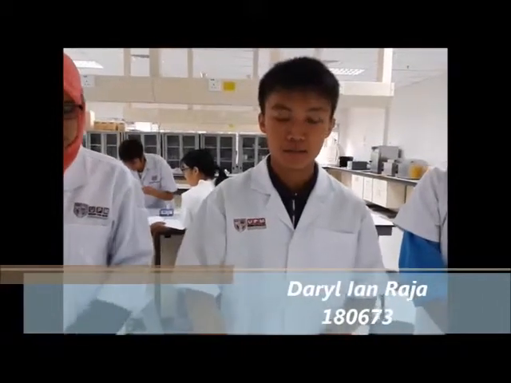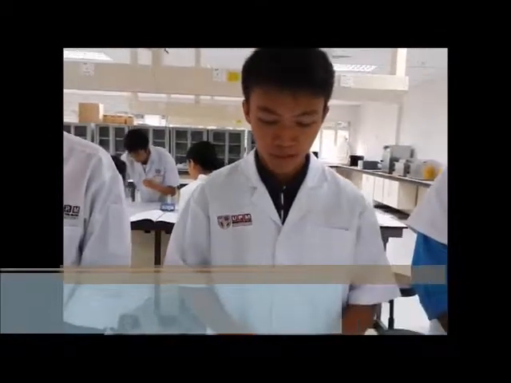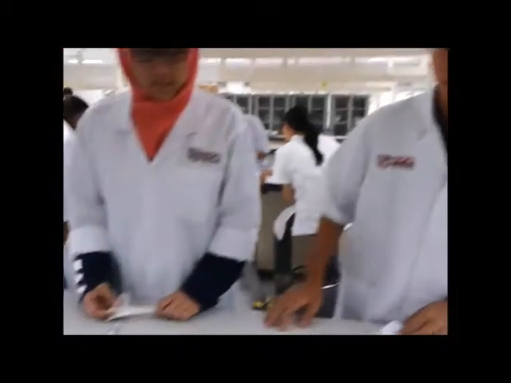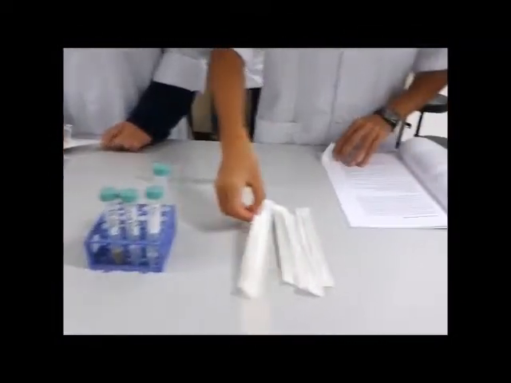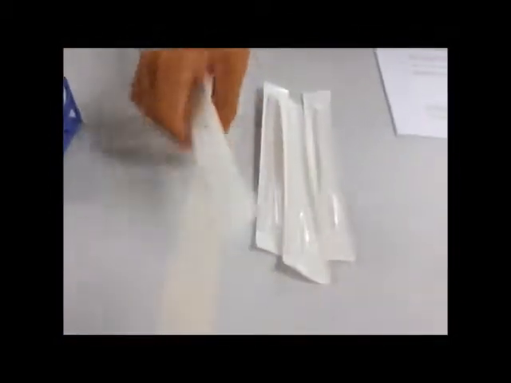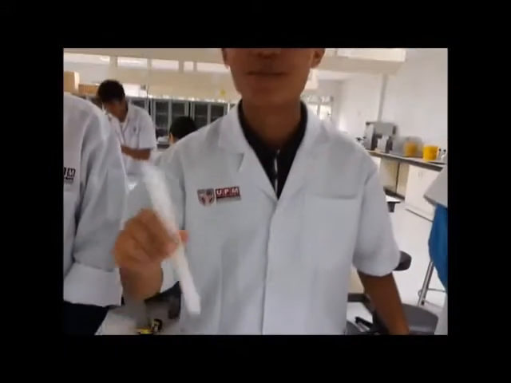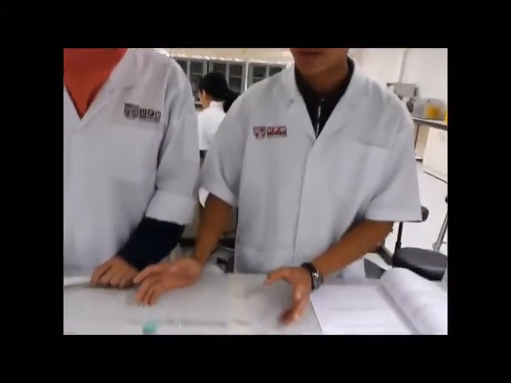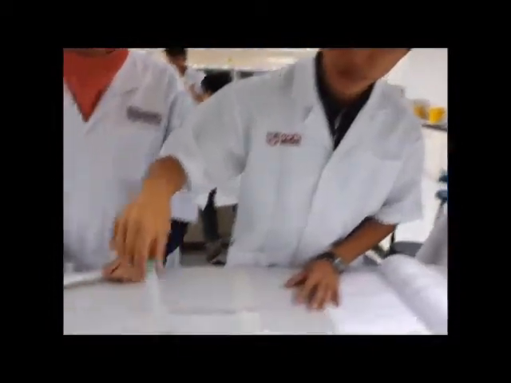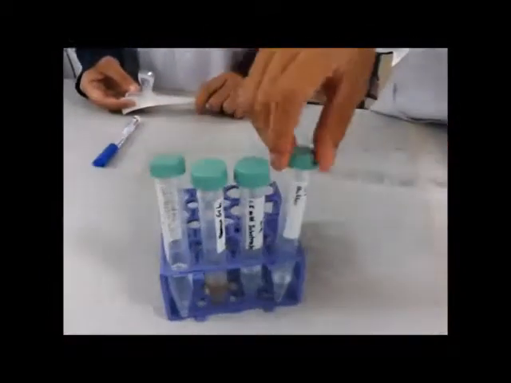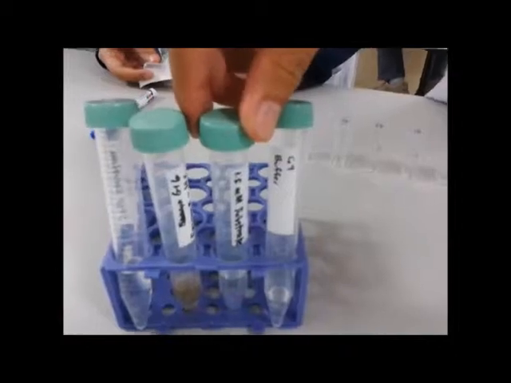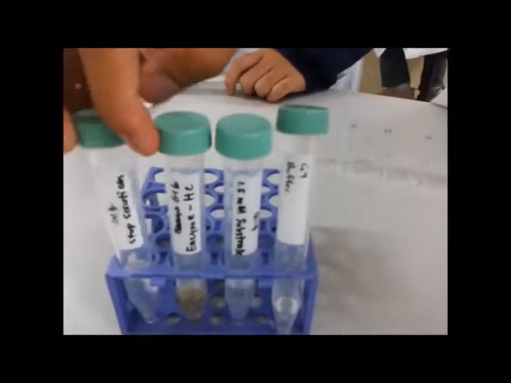So we are group 16 and we will be doing our practical on enzyme kinetics, which is the experiment of determining the reaction rate in the presence and absence of enzyme. So here we have our materials, which are firstly the disposable plastic transfer pipette, and we have our cuvettes, which are 7 of them. And for our materials, as you can see, we have the buffer, the substrate, the enzyme, and also our stop solution.